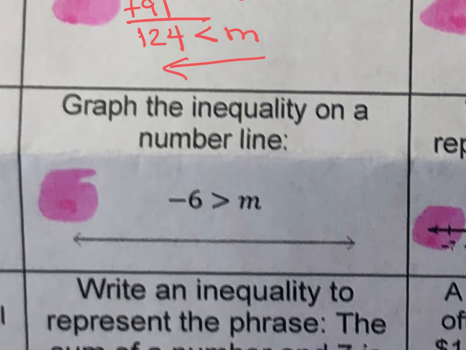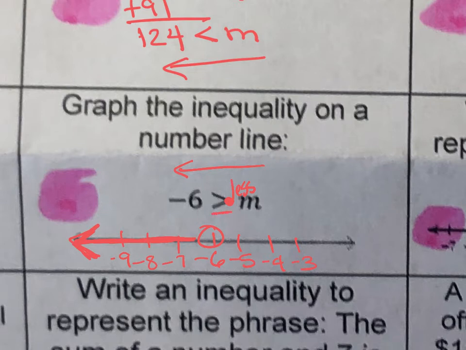On this one, we're going to put the negative 6. We also have to read this one backwards because the M's on the wrong side. So we're going to say M is less than, because this is the less than mouth. M is less than negative 6, so we've got negative 6, negative 5, negative 4, negative 3. You can put extra numbers on there if you want to. Open circle above the negative 6. M is less than. Less than is always to the left. And we leave the open circle because it doesn't have the little equal to mark right there.